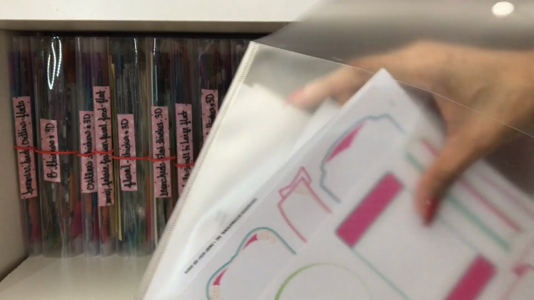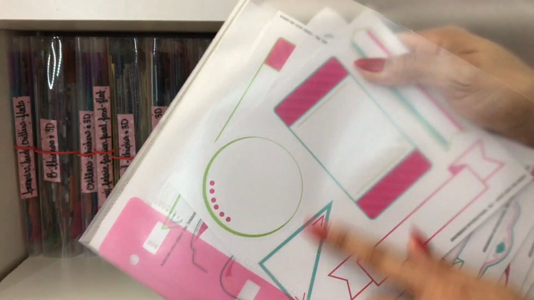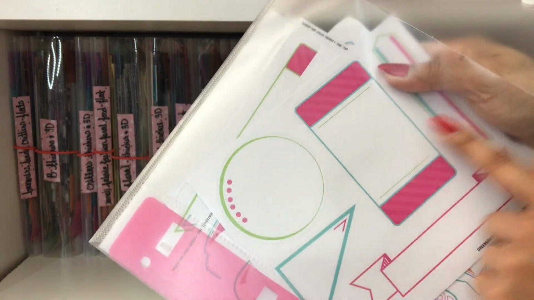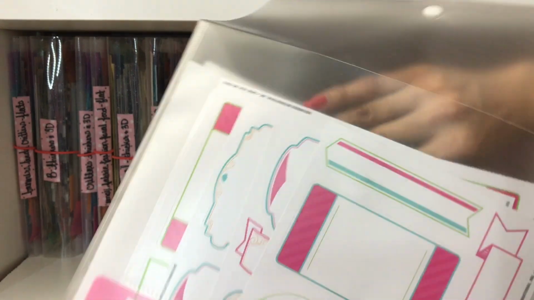In here we have labels from Dollar Tree. There's just a bunch of different shaped labels. And see how they're kind of offset on the sheet? It's kind of hard to cut around that and put it into a category. And it would probably just look messy. So I did leave them on the full sheet.